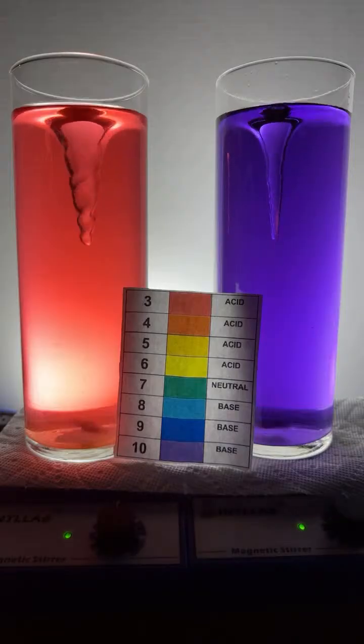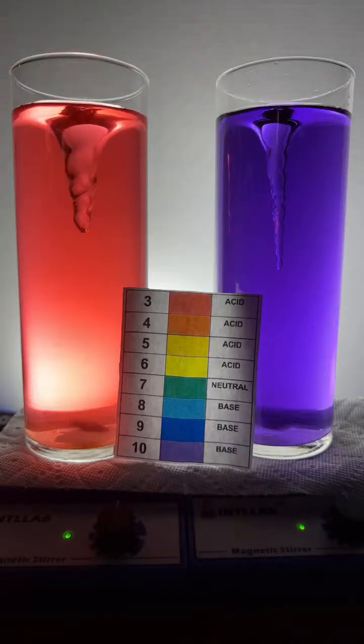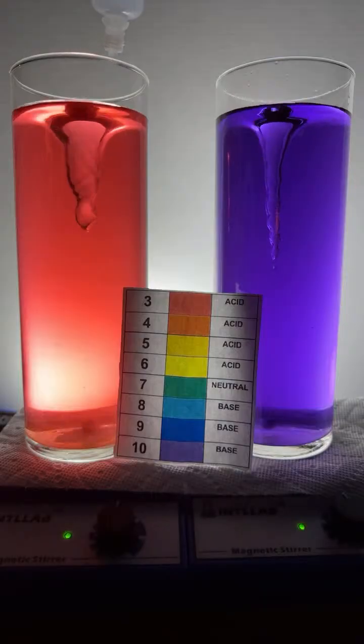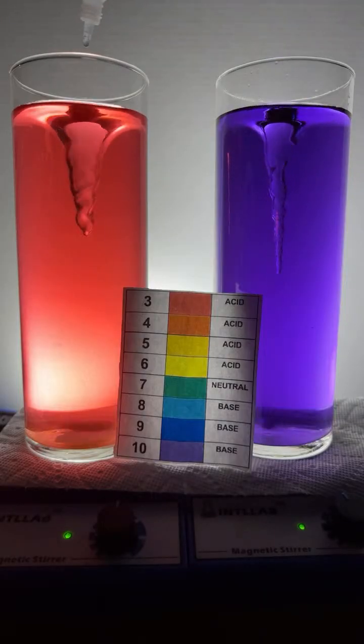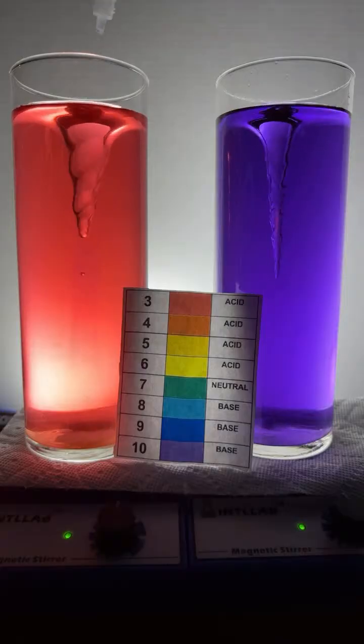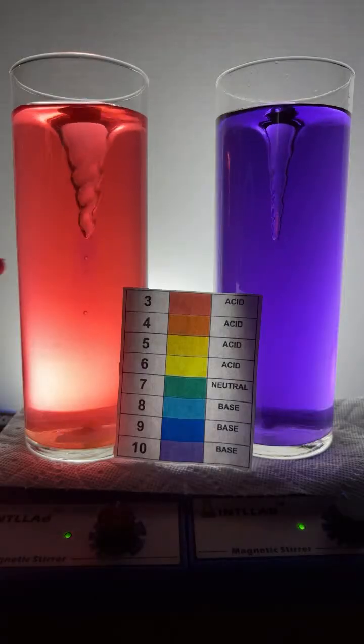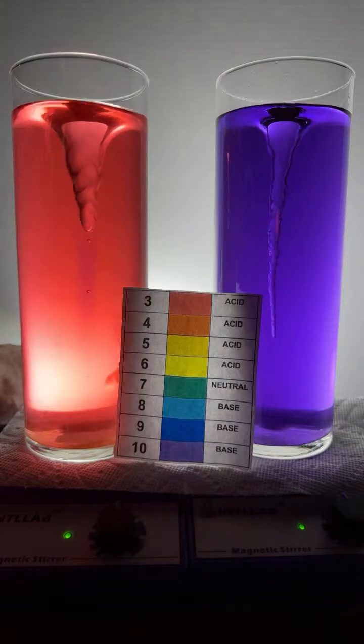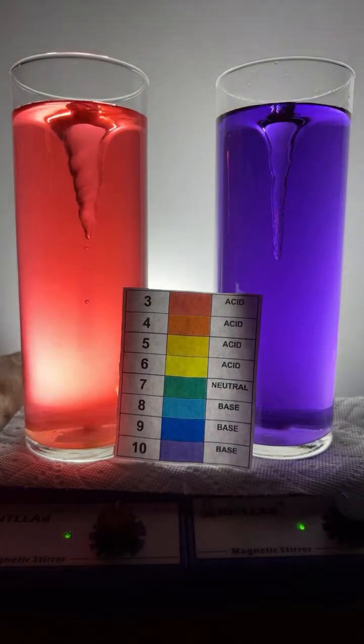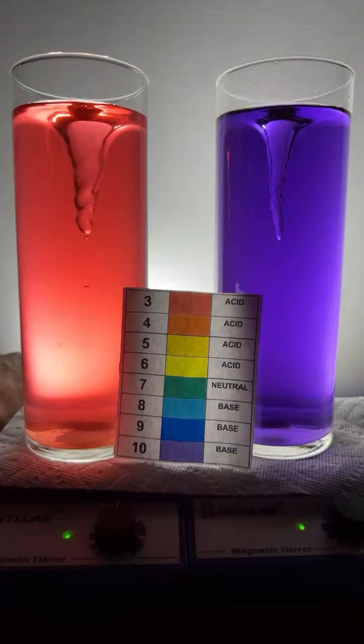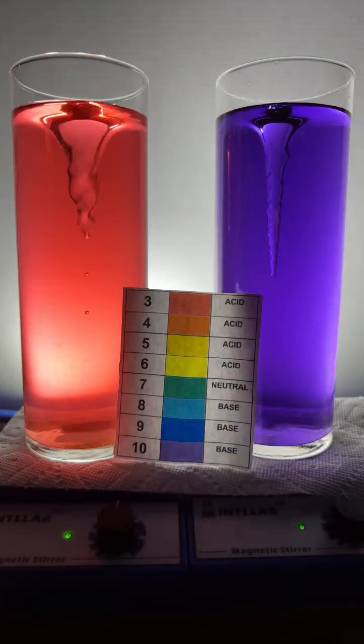Let's try this one over here on the left. I'm going to add a drop of base. Uh-oh, we got quite a bit of acid over here. Let's add another drop of base. We have quite a bit of acid over here to get some color changes going. You might be able to see just a little bit here. I'm going to adjust this light just a bit. It's a little bit bright. That might help us see what's going on there on the bottom just a bit better.